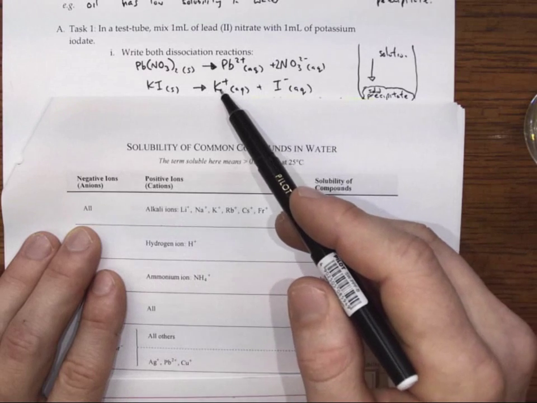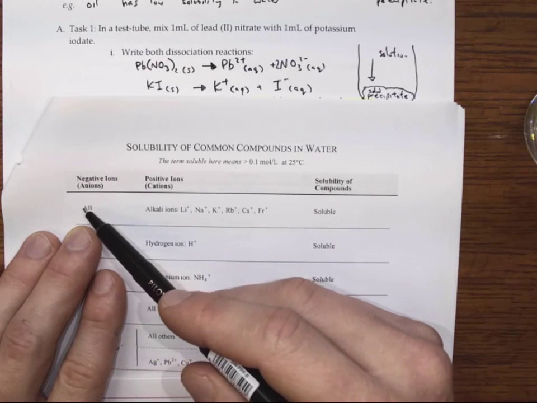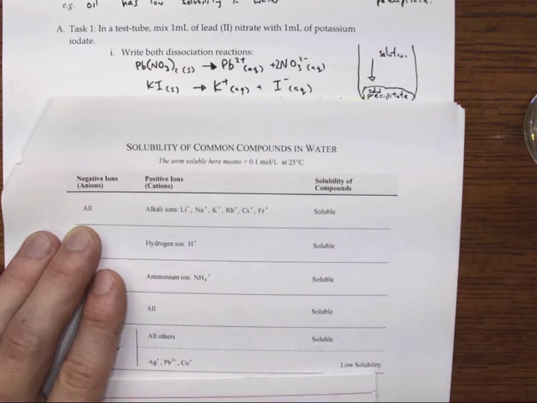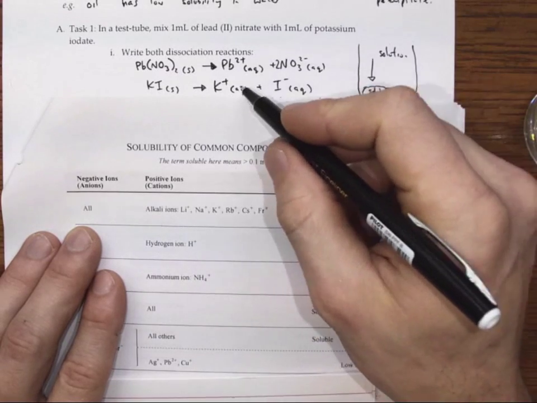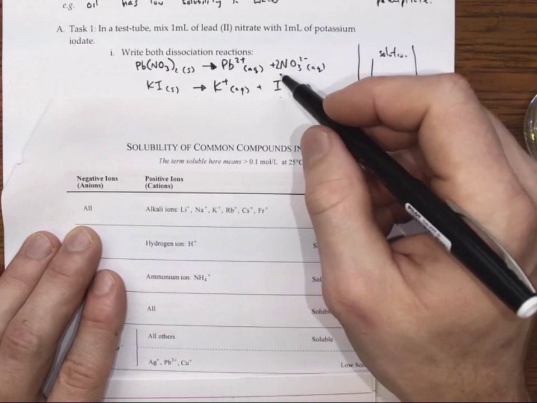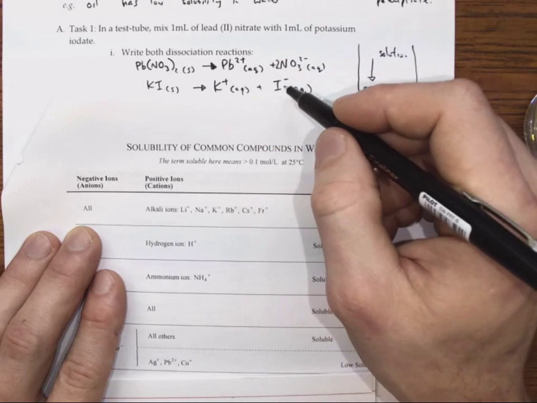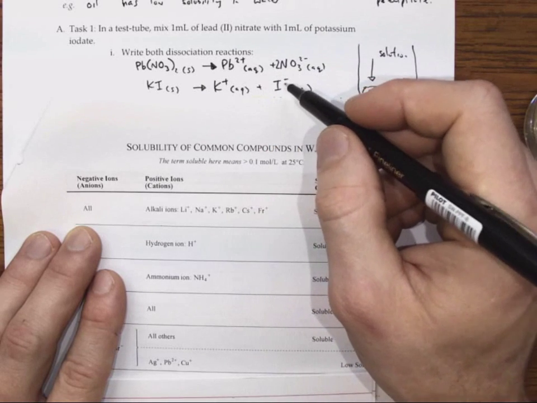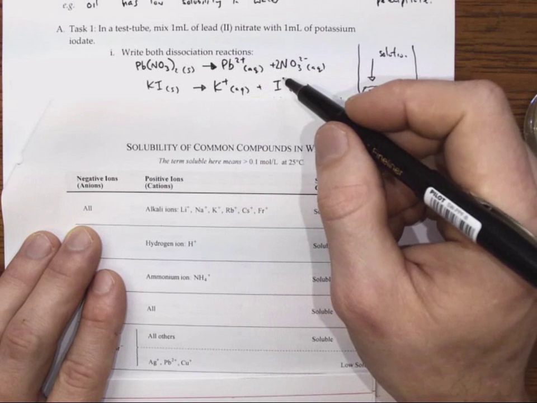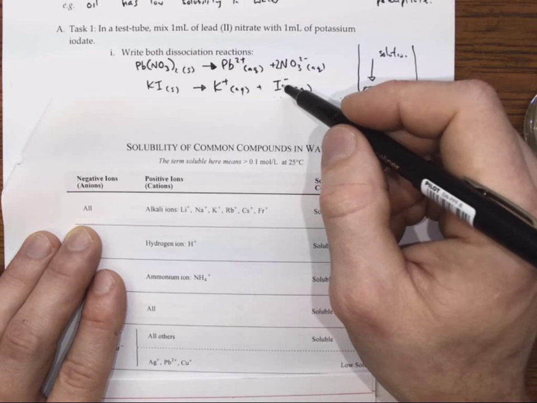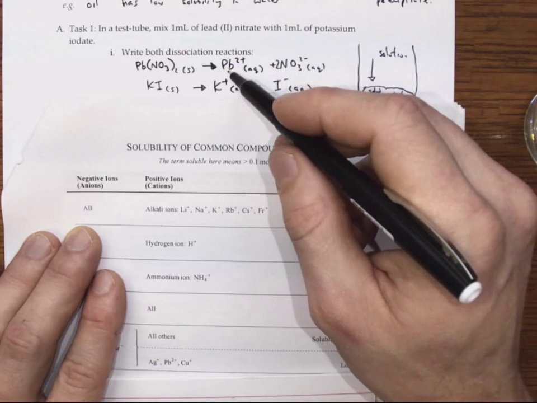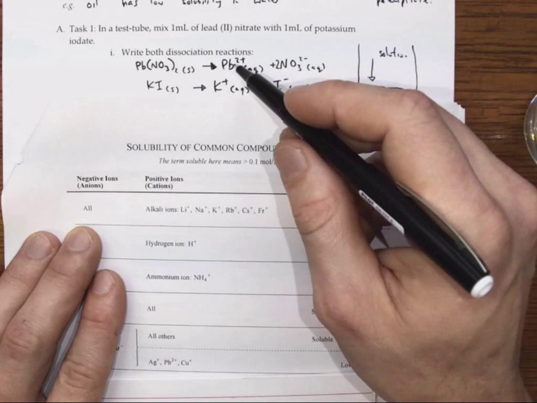I could also conclude that potassium won't bind with nitrate to form a precipitate. So the only real combination that's possible is either the potassium with the nitrate or the potassium with the iodide. We just checked those, and those don't work. Or the nitrate with the lead, or the iodide with the lead.